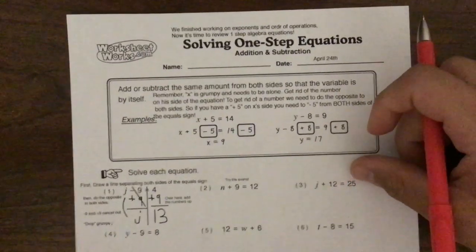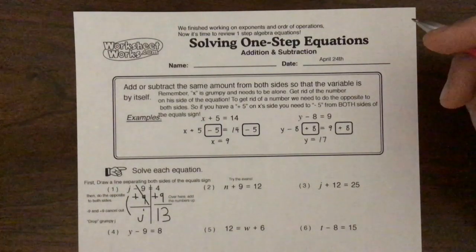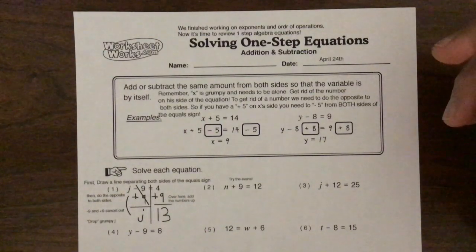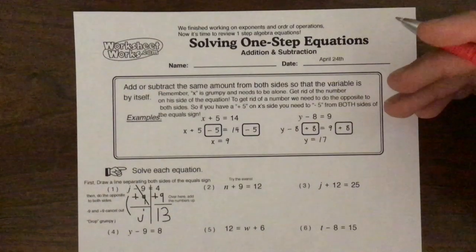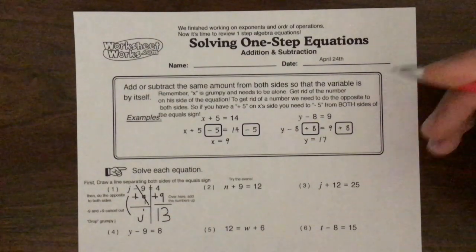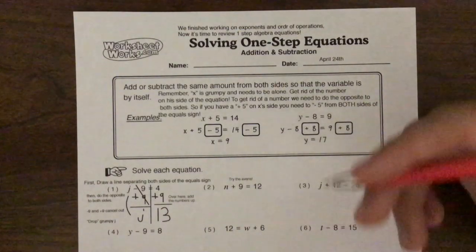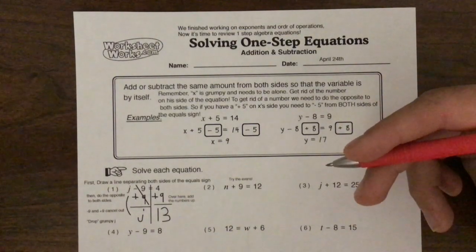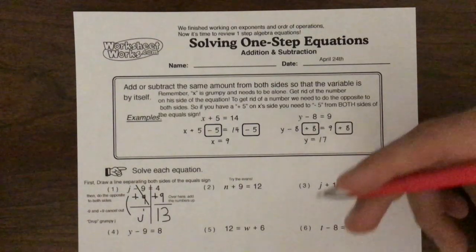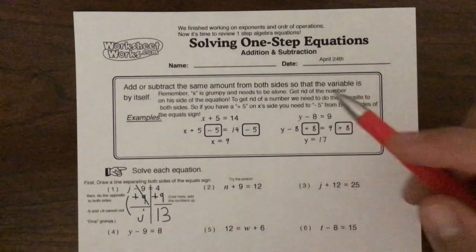So we just finished up working with exponents, and we took our time with that because that's usually one of the harder things. Kids don't work with exponents a lot, so hopefully you know what to do if exponents pop up. If you're multiplying them, you just add the exponents together, if it has the same base.